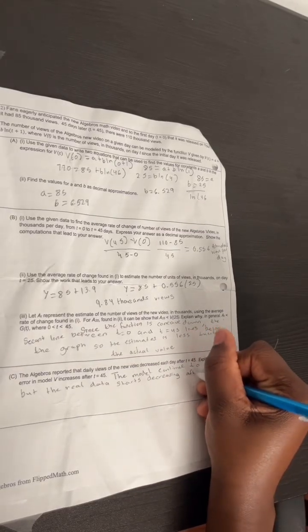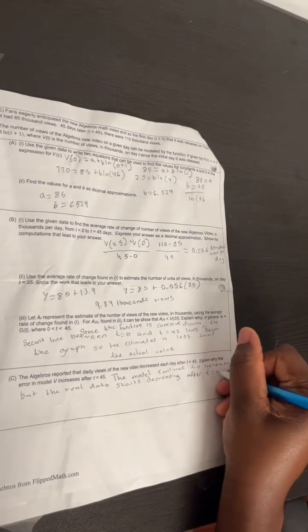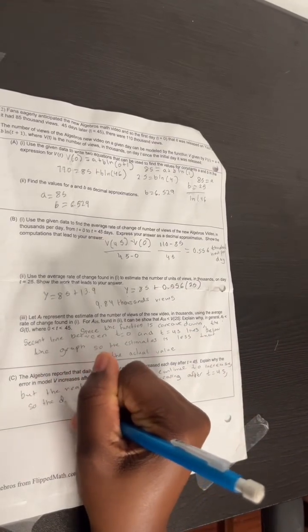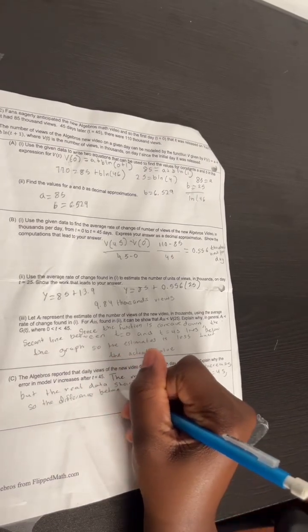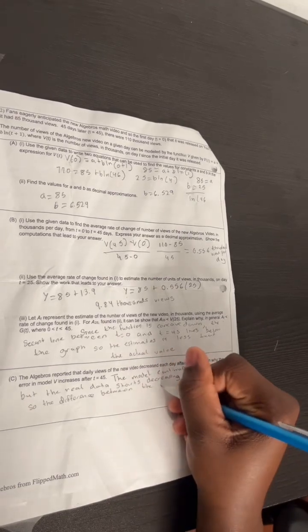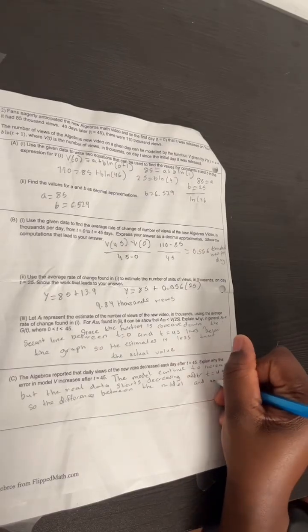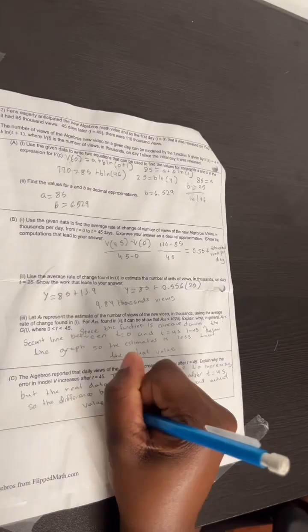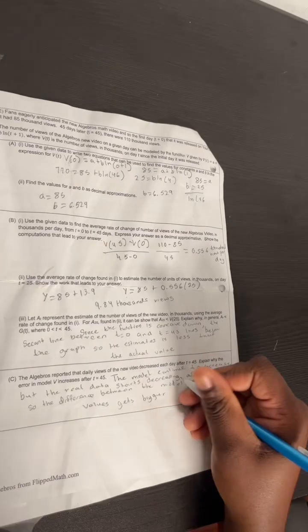So after t equals 45, the difference between the model and the actual values gets bigger, and that increases the error.